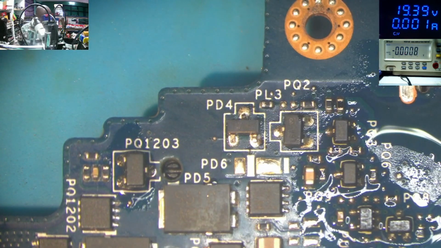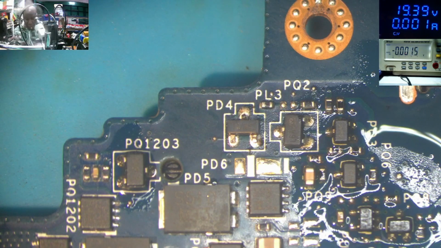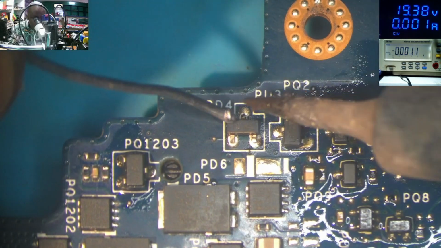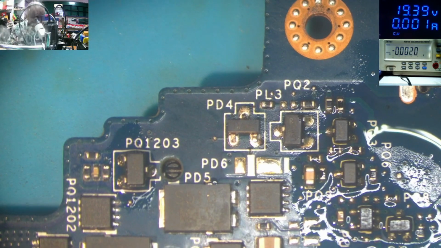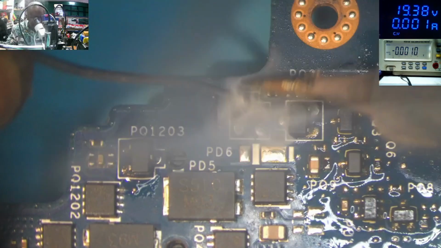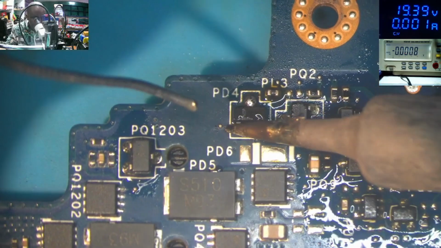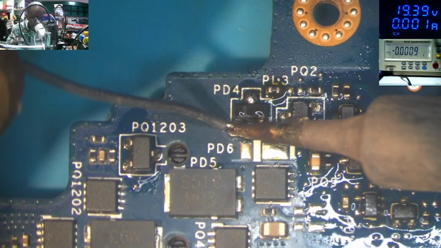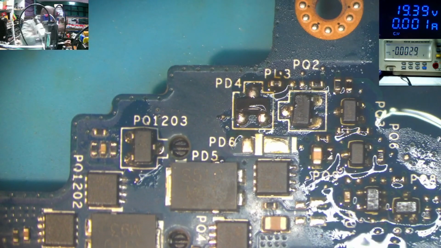Our item is now in place. I think we can use also a bit of soldering wire just to ensure all the pins have contact with the motherboard. A bit of solder. That's good.